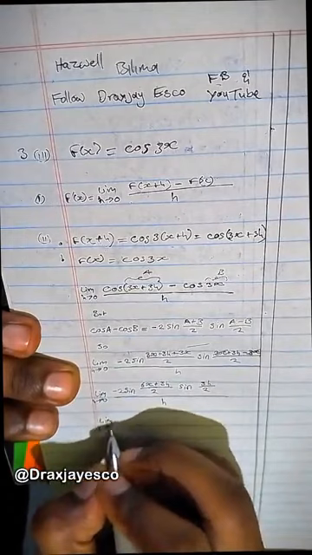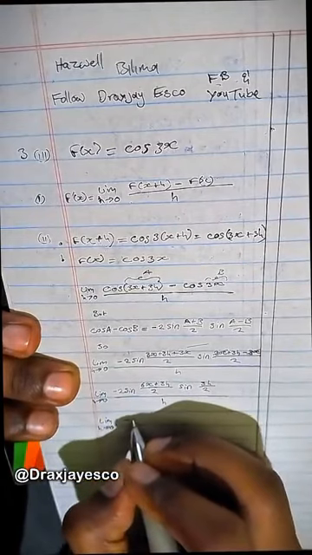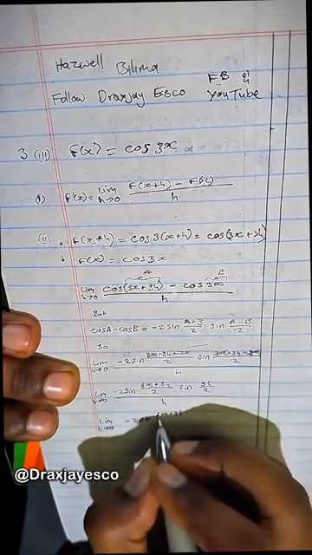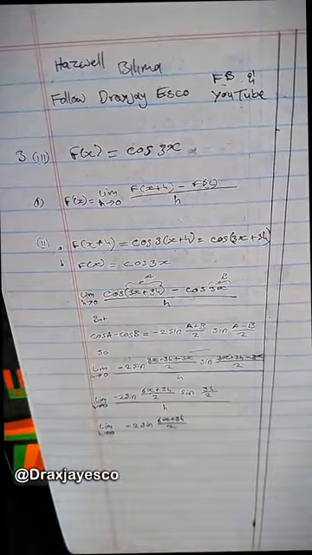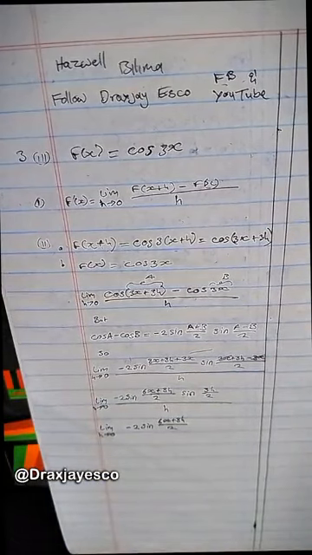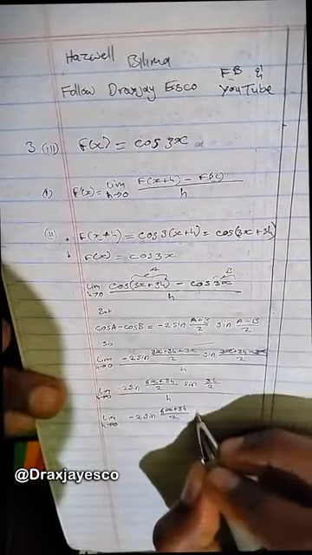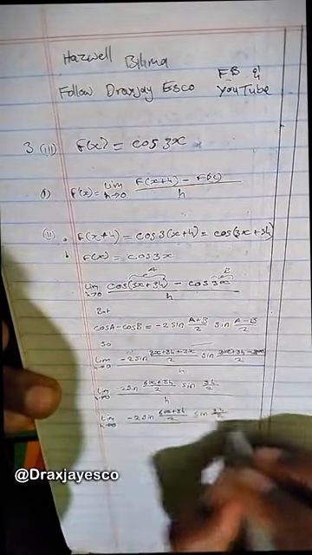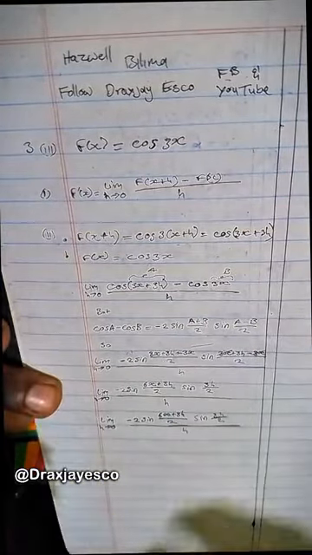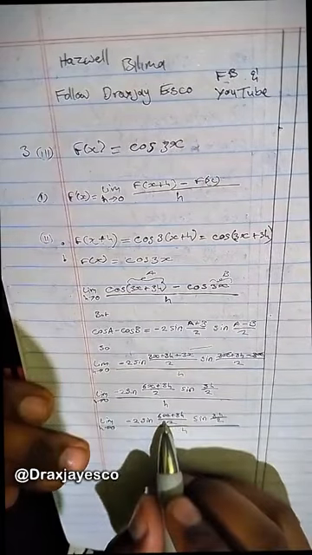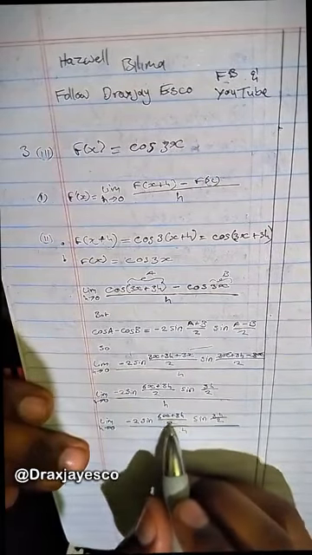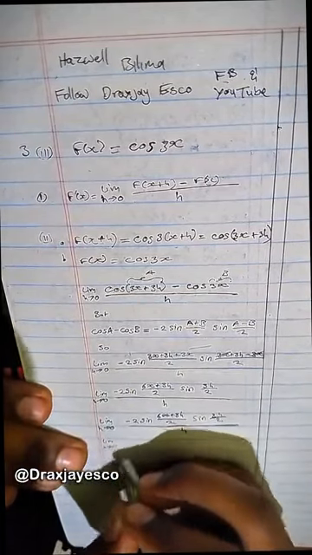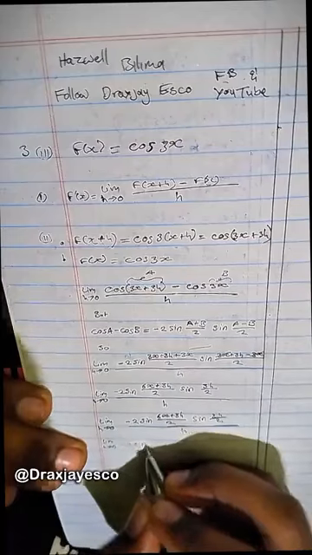So we're going to say limit as h approaches 0, negative 2 sin((6x + 3h)/2) sin(3h/2) over h. Okay, so I've just rewritten everything. So let's continue. Here you can simply separate this, so we can have the limit as h approaches 0 of minus 2 sine.